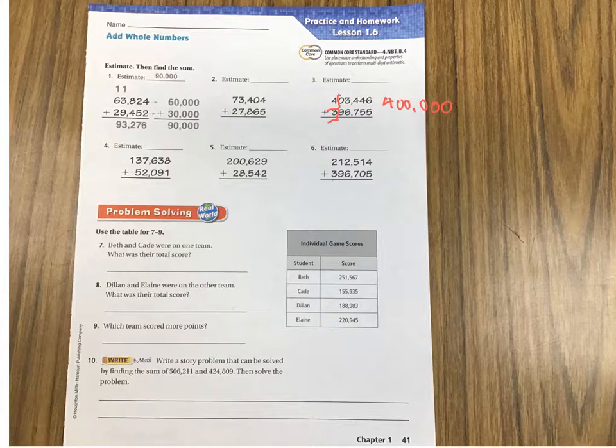Now how about the 396,000? That 9, is that going to tell us to add 1 to the 3 or keep it the same? Add 1, because it's 5 or more. So if we add 1 to 3, that becomes a 4 and everything behind it becomes a 0. So let's add these. 400,000 plus 400,000 is what? 800,000. So that's our estimate. So we'll write it up here. Our answer should be pretty close to 800,000.